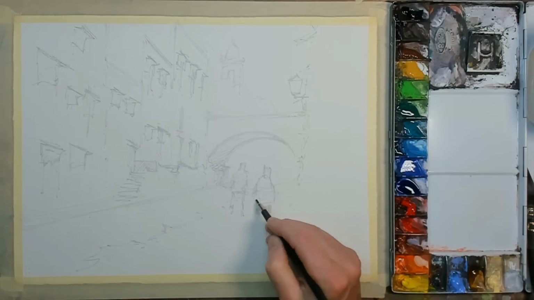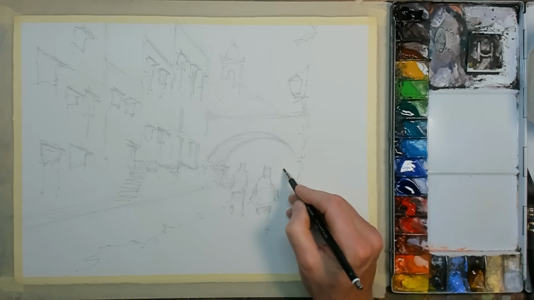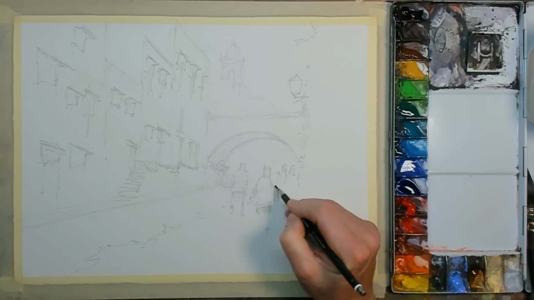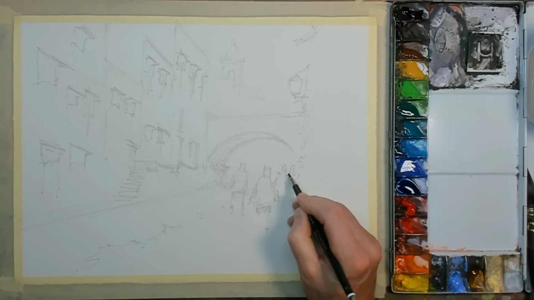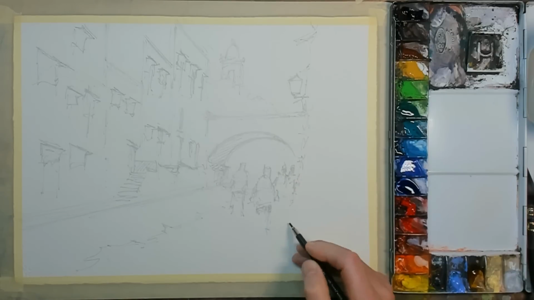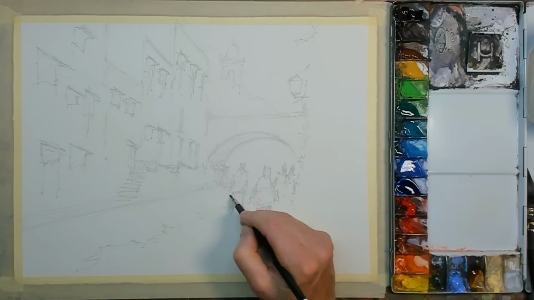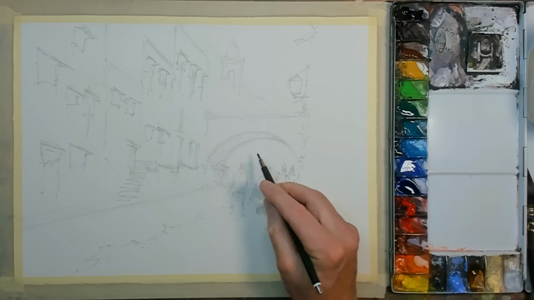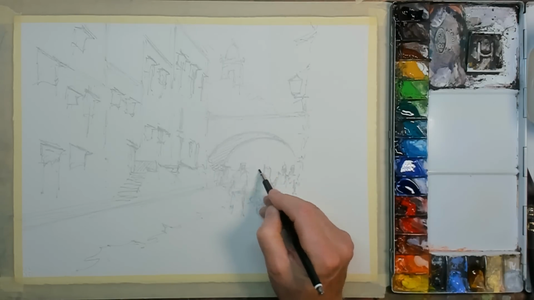So maybe we'll have some figures, tops showing, but the bottoms less so. A couple of figures there, perhaps coming towards us. So this one going away, maybe this one coming towards us. But all darkish figures silhouetted against a lighter background.